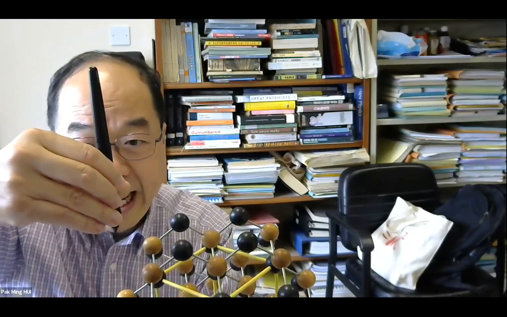If I scan the tube of the pen just horizontally, at this point the tube is farther away from the atom below, right? So if there is a tunneling current, the current will be very tiny because it's far away.